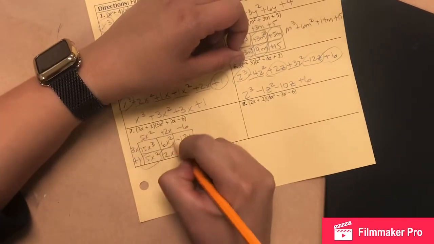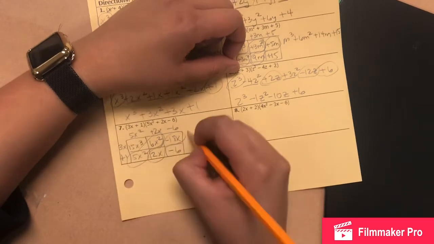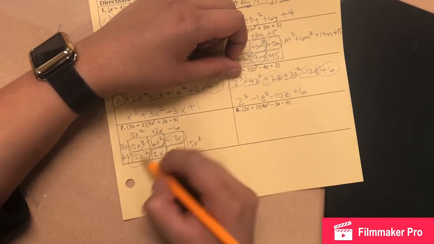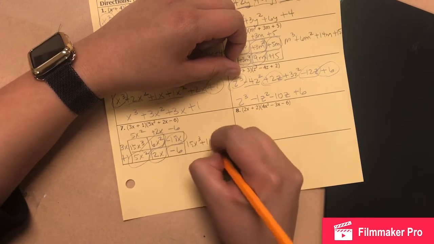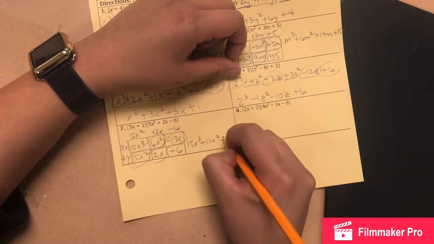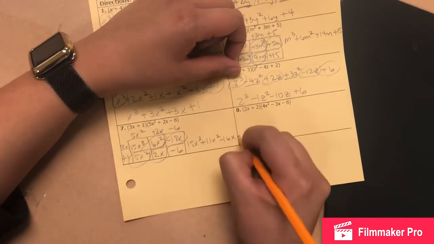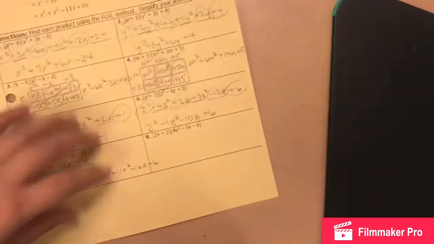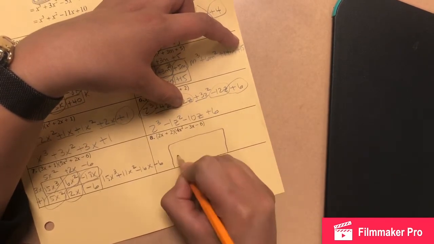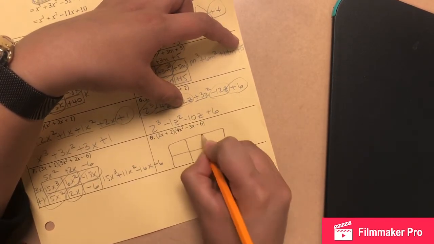My diagonals should be my like terms. So the first and last don't change. 6x squared plus 5x squared is 11x squared. Negative 18x plus 2x is negative 16x, and then negative 6 is the last term. Last but not least, one more box method. Making my rectangles bigger and bigger, it seems.